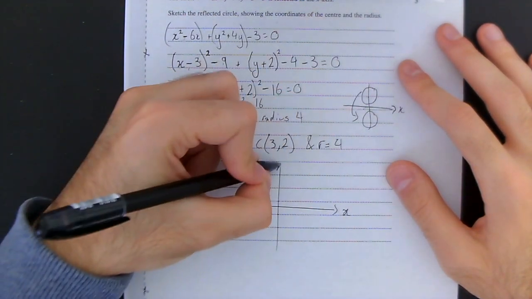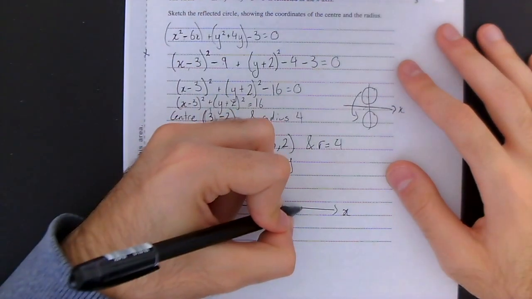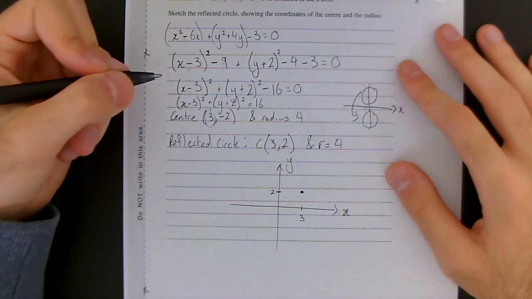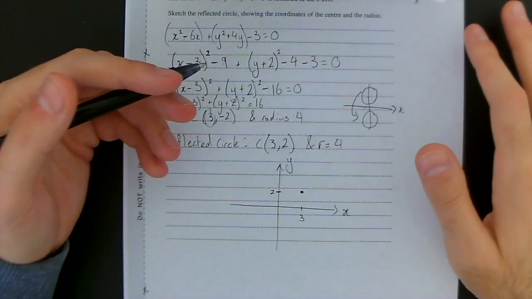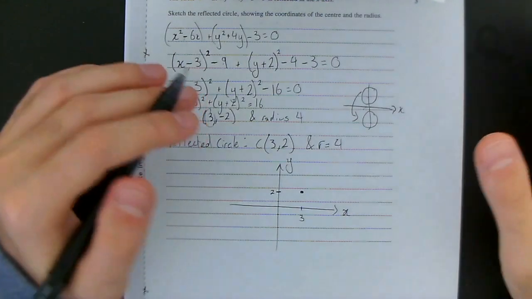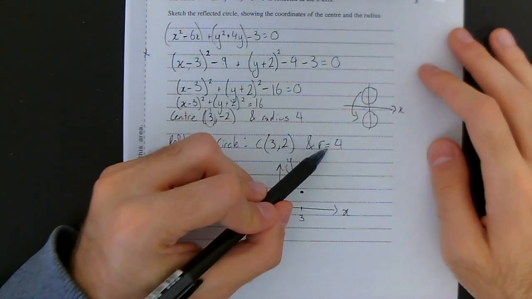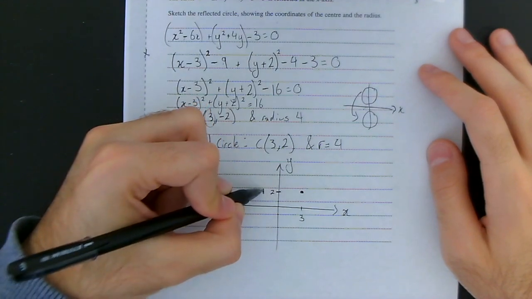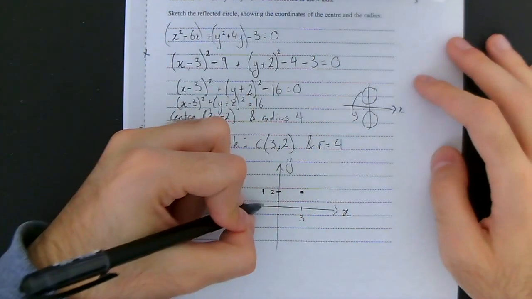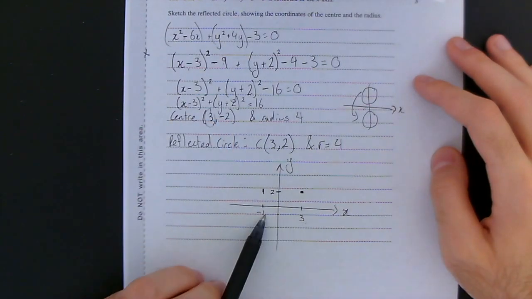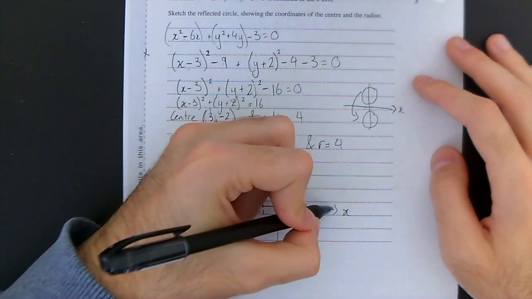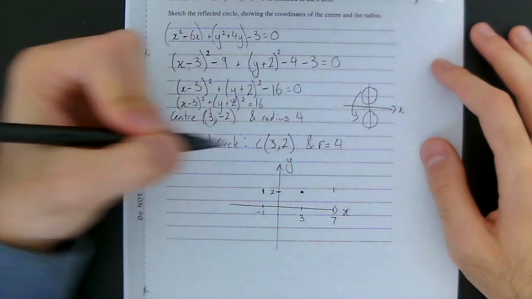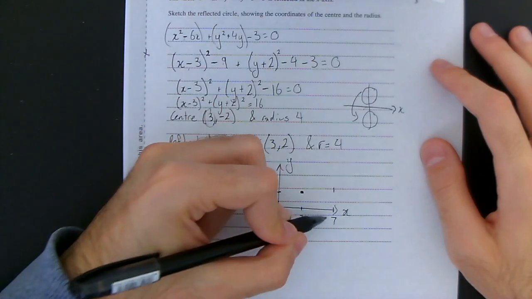So that's my x-axis, it's my y-axis. x is about 3 there, y is about 2 here. So we're going to have our circle there. Now do keep in mind where your circle is going to cross the axis, or if it's not going to cross the axis. Because our radius is 4, our left edge is going to be at minus 1, because we take 3 minus 4. And then our right edge is going to be exactly 7, which is about here, because 3 plus 4 gets you 7.